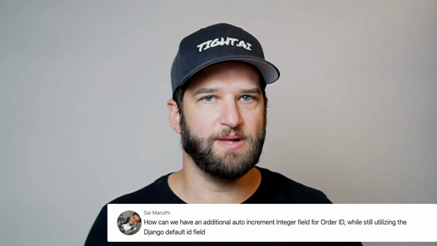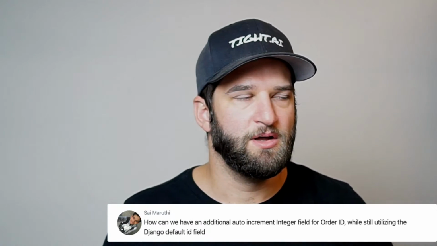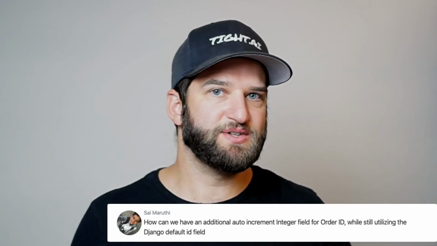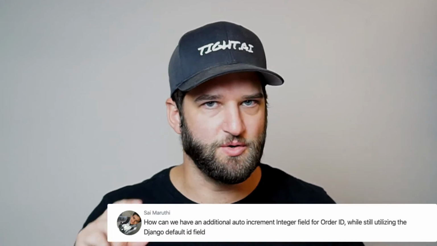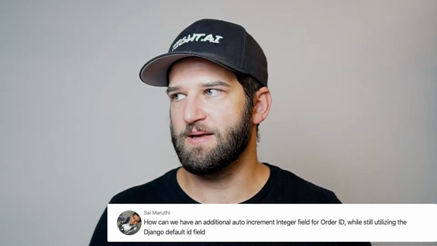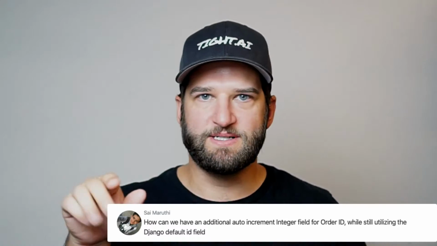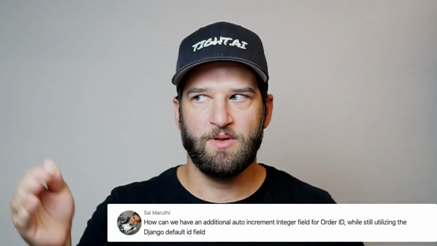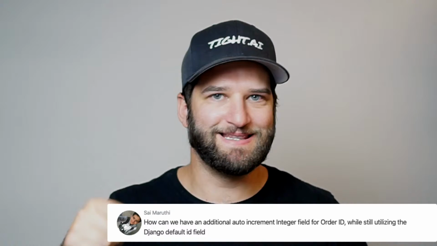So null equals true, blank equals true, and not have it render anywhere. You could take it off of the admin itself too, but you would also just definitely not have it on any field so a user can implement what that ID might be. And then in that pre-save signal, only one time you just put a condition. If it's empty, then you use a query set to get the count of all of the pre-existing ones.